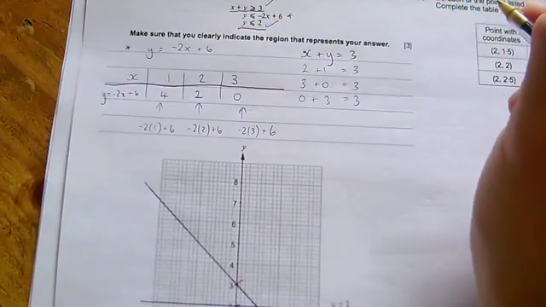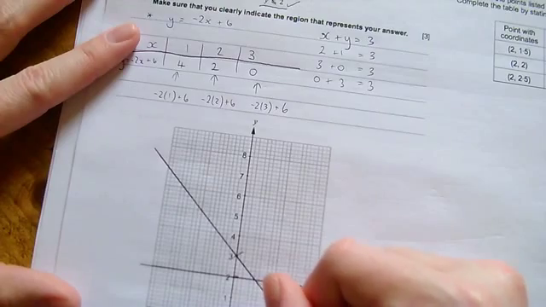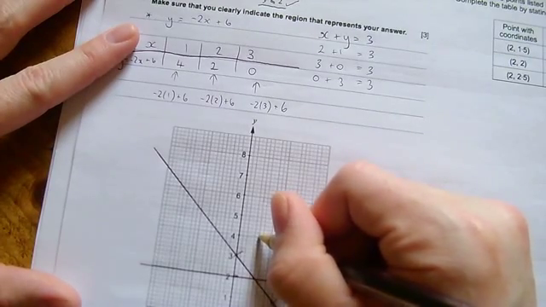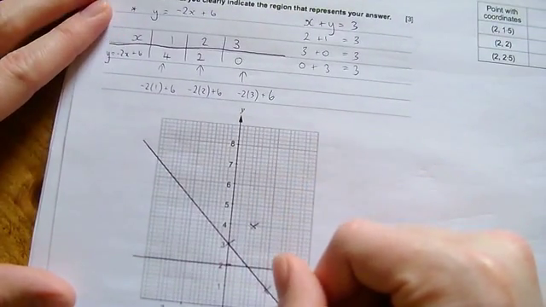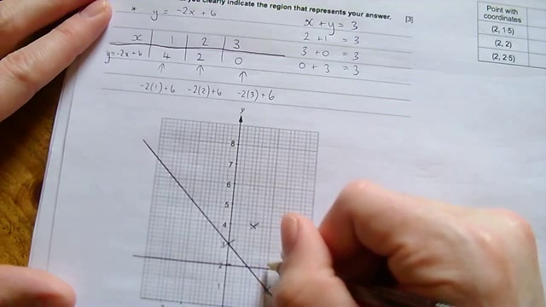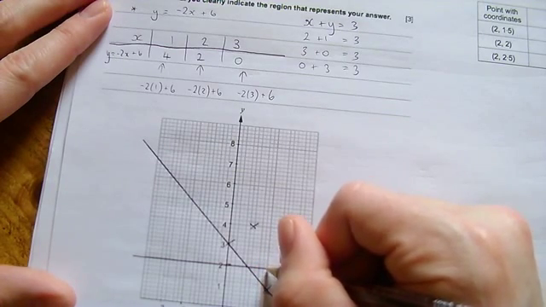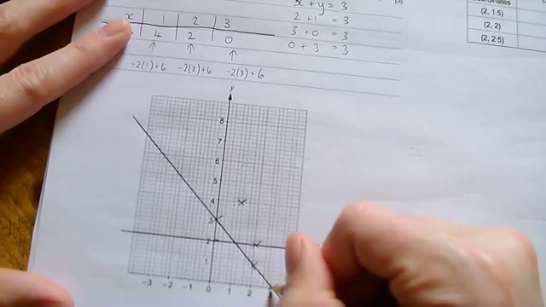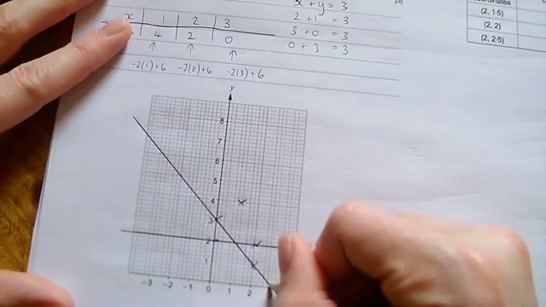So I now need to go and plot those points. 1 and 4, right there. 2 and 2, so on the same line as before, and then 3 and 0.